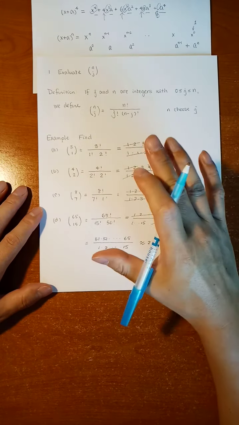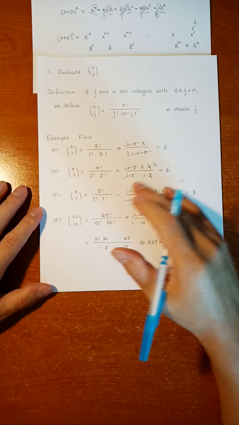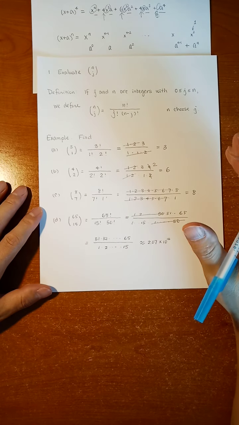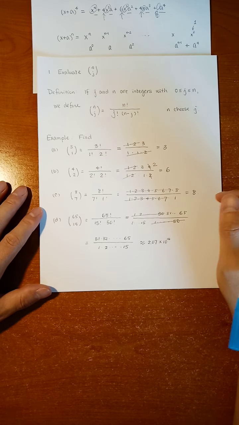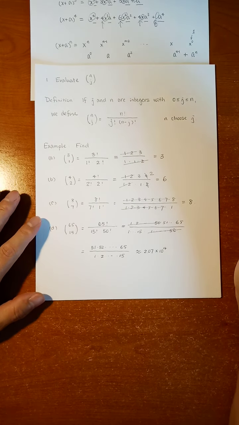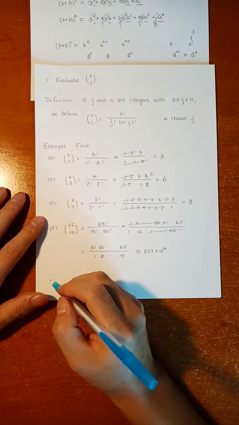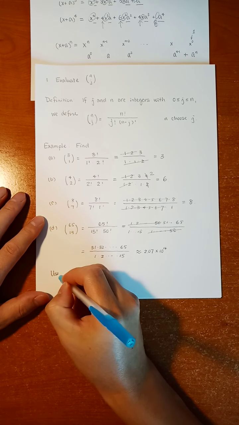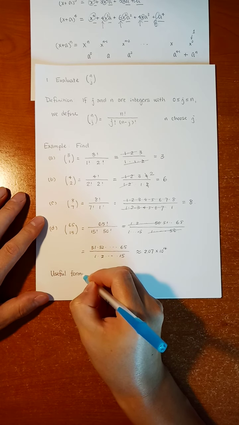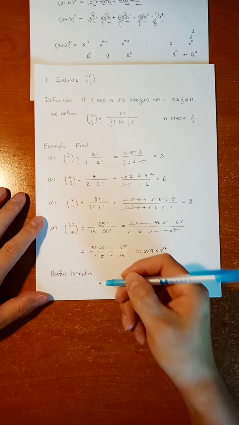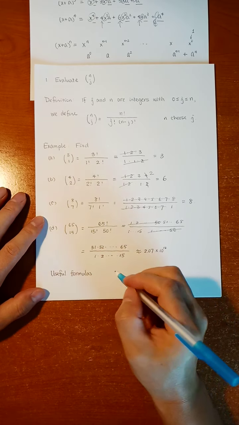Okay, so we are going to use those n choose j to represent the binomial theorem. So let's see some more properties about this n choose j. So first, useful formulas.